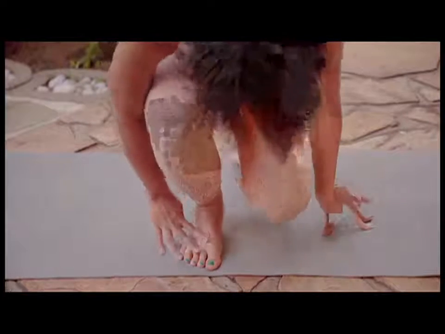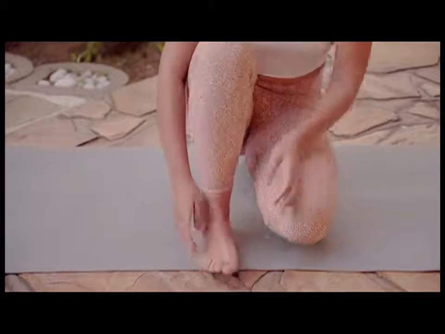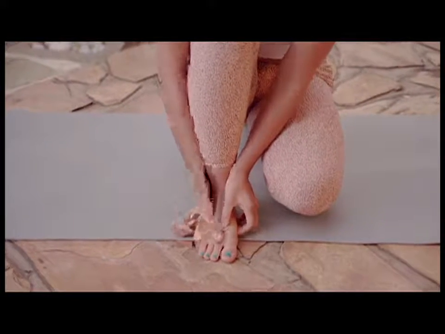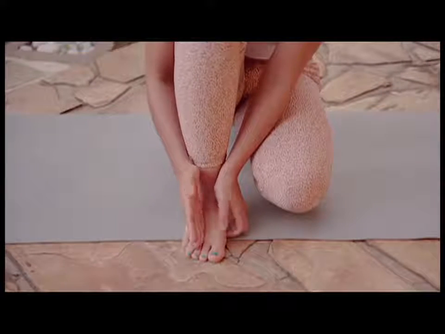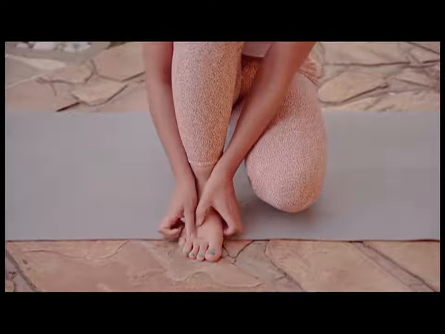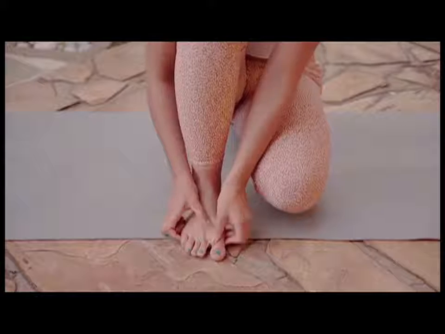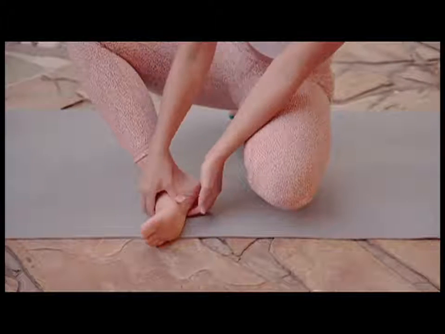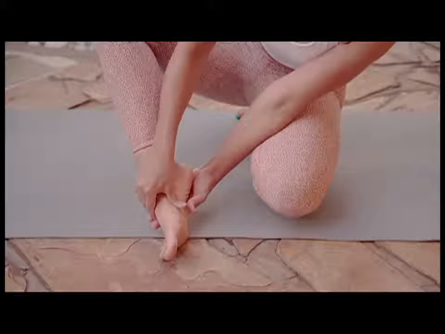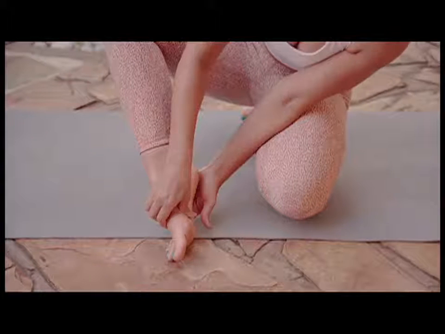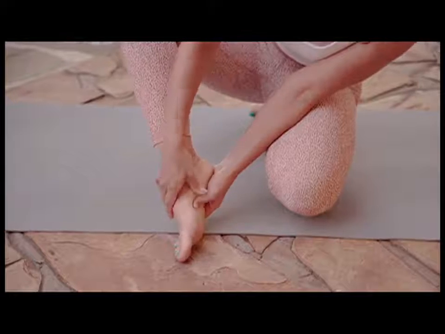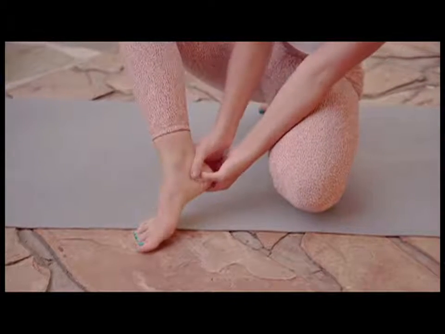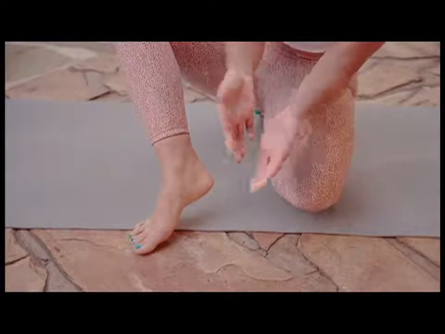Right, now we're going to go into foot massages. First, I'm going to massage in between the bones of the toes to open up the foot. And then I'm going to use my thumb to dig into the arch of the foot, giving it circular motions or whatever feels good. And then I can go to the heel, again using enough pressure and using the thumb.